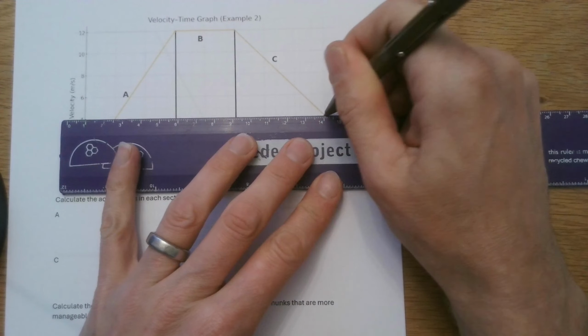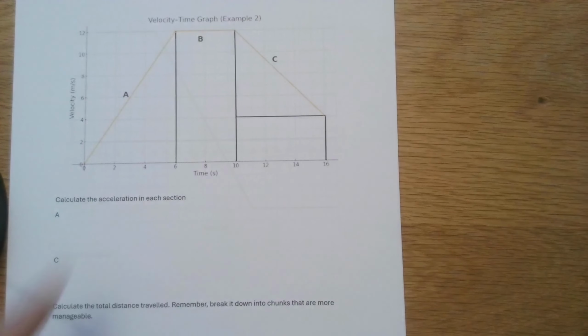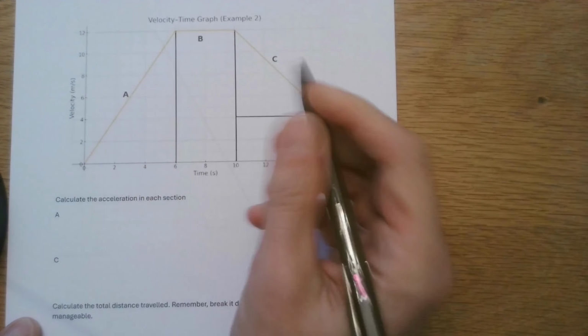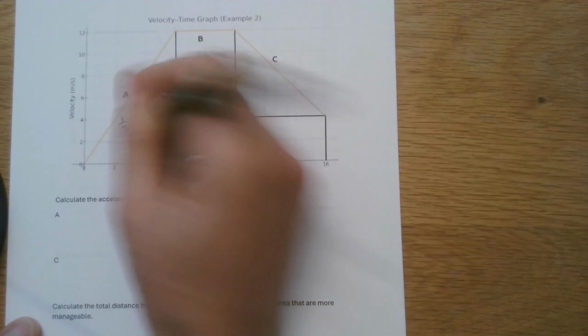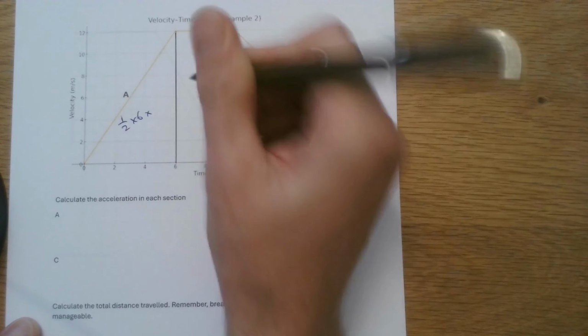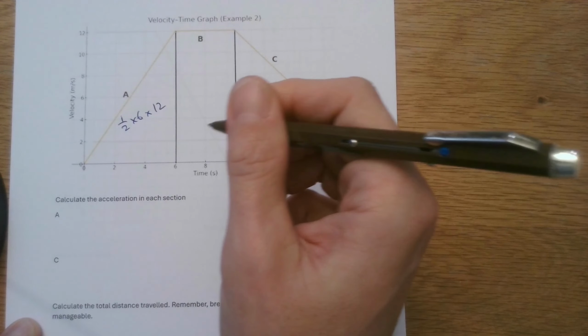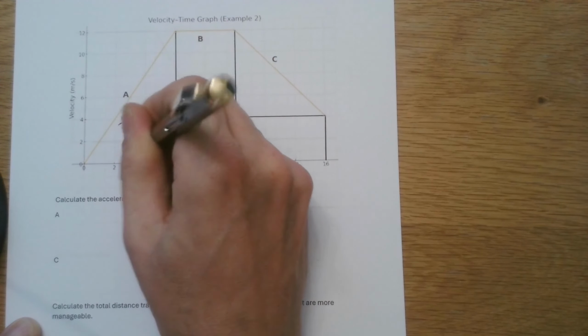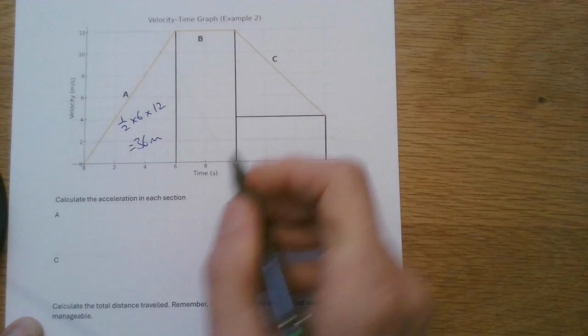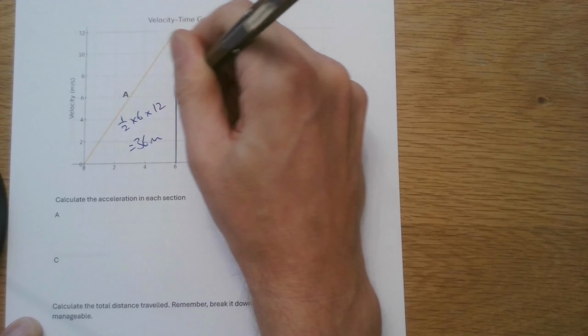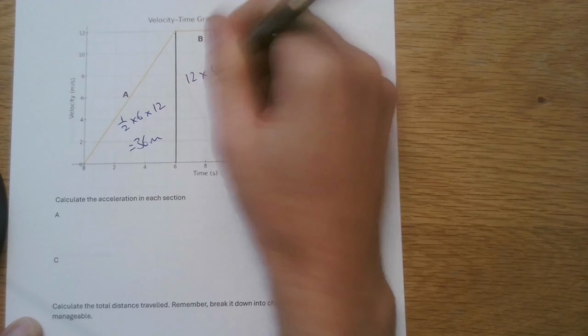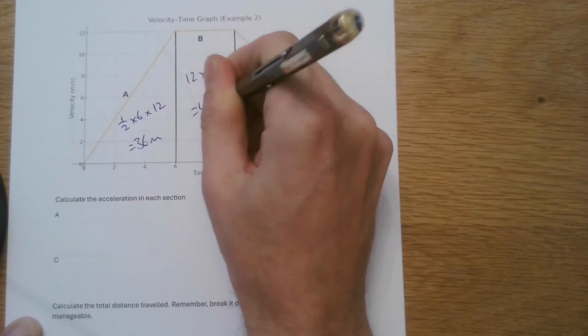And so essentially all I do now is work out the area of these 4 little bits, add them all up, and that will be our total distance travelled. So triangle for region A, so it's going to be a half times base times height, so that's a half times 6 times 12, so that's 72. Half of 72 is 36. And then the next bit, we've got this rectangle here, so this is going to be 12 times by 4, which gives us 48 metres.